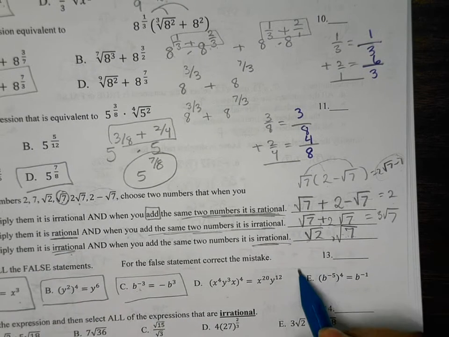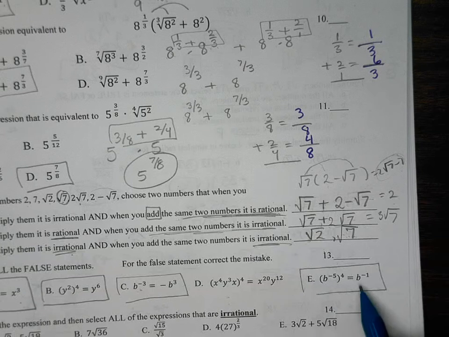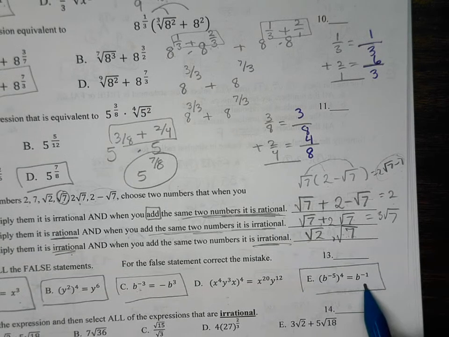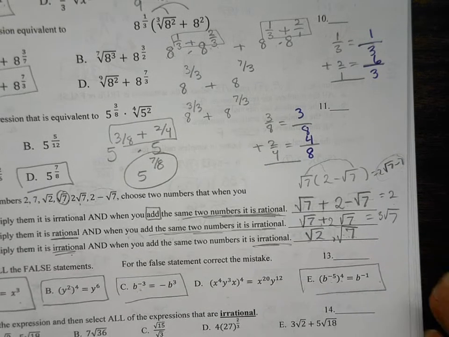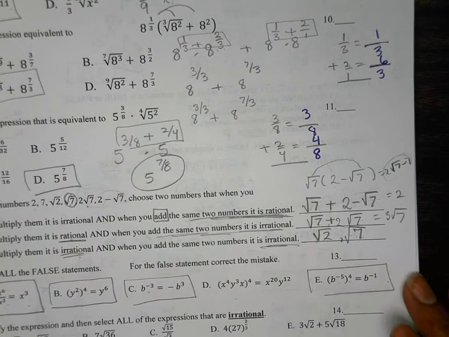Okay. What about this one? That one's false. What mistake did the kid make? They added, they added 5 plus 4 and got negative 1. Should we be adding here? Now I've got to multiply. Multiply. All right. Questions?